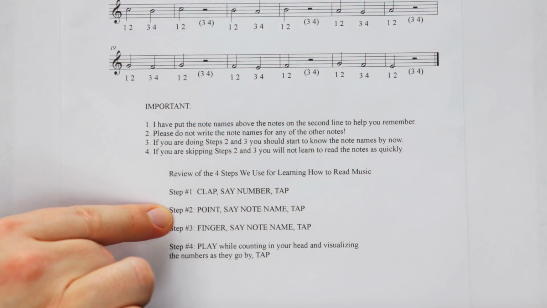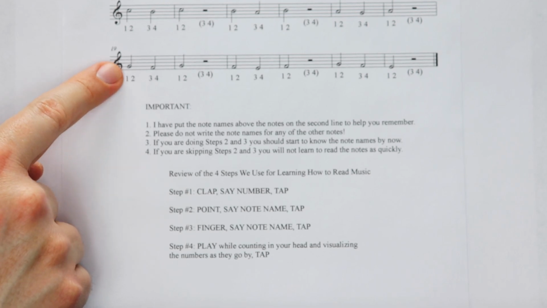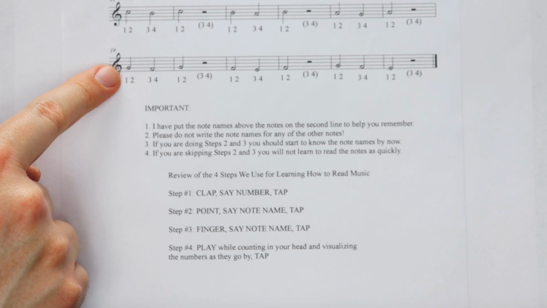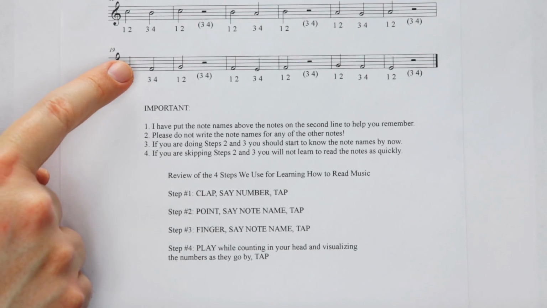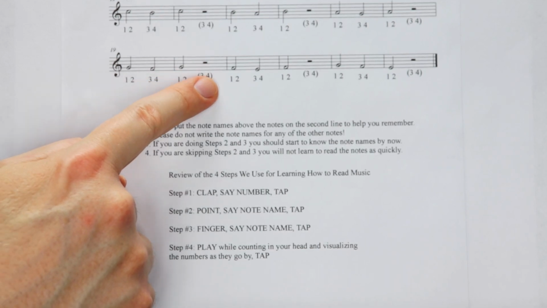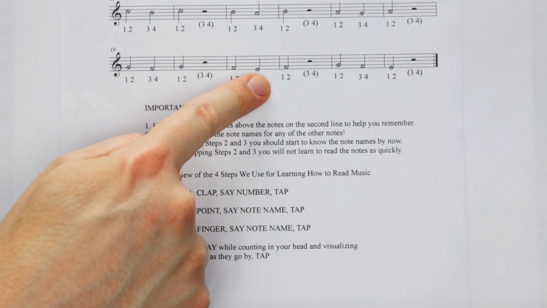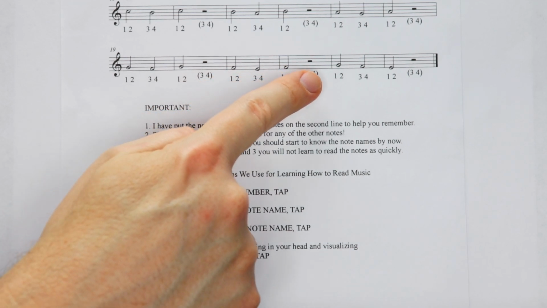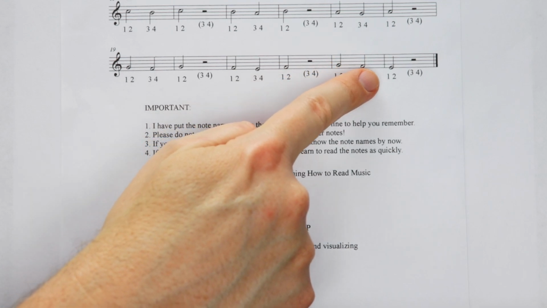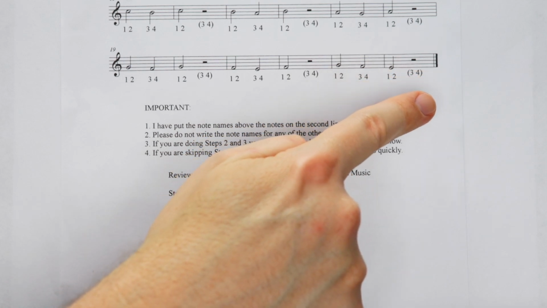Now, remember step 2, one of the really important steps. Point to the note, and we're going to name the note. Okay, here we go. Do this with me. Point at your music. 1, 2, name the notes. G, F, G, rest, rest, F, E, F, rest, rest, G, F, E, rest, rest, off.